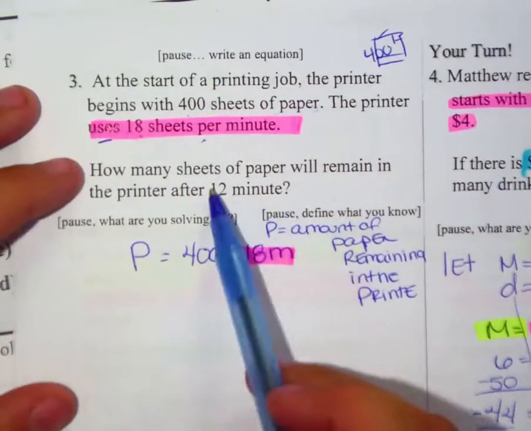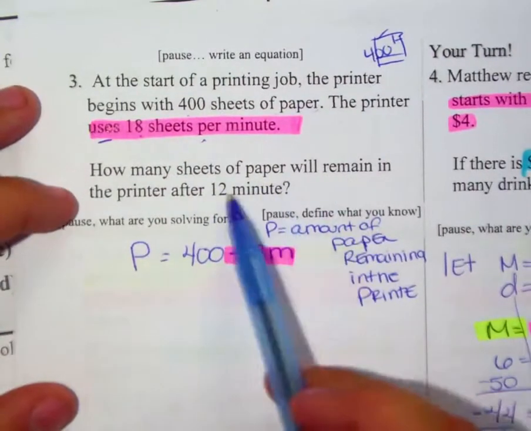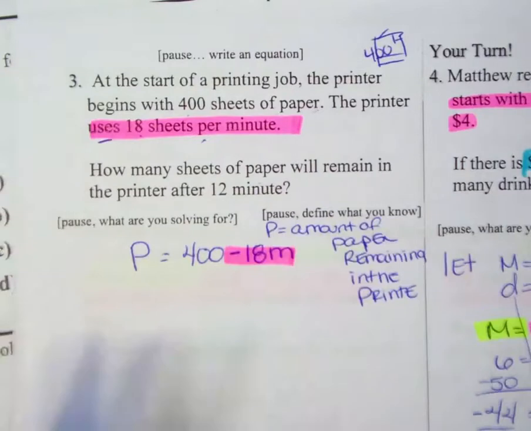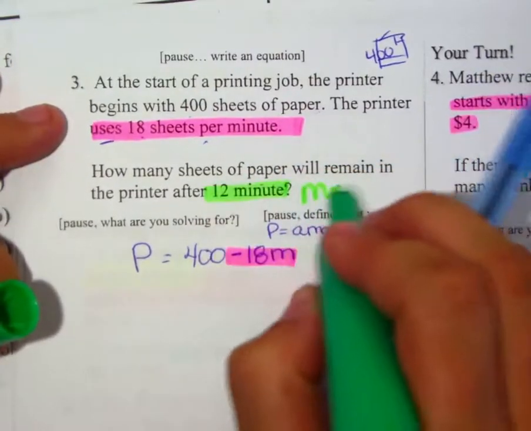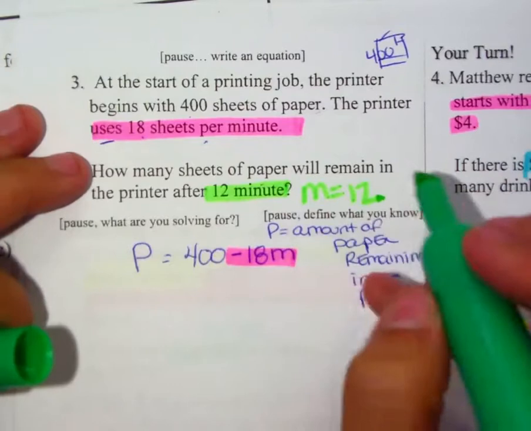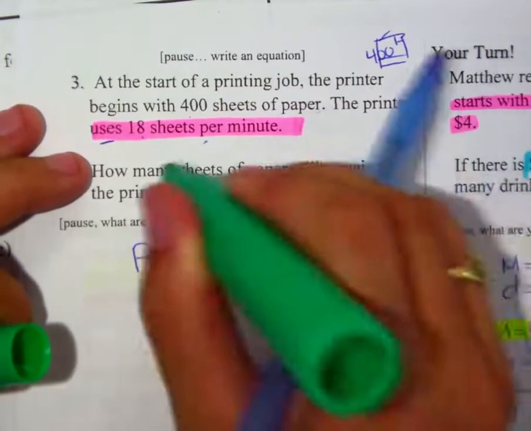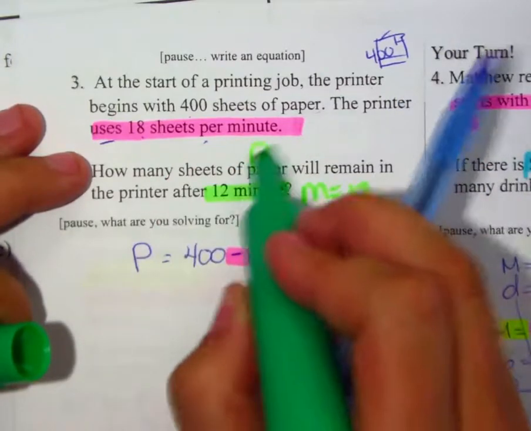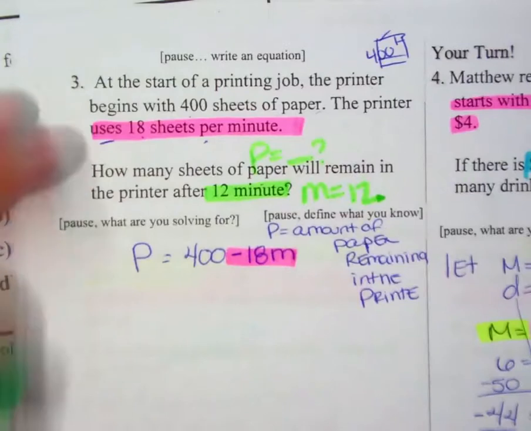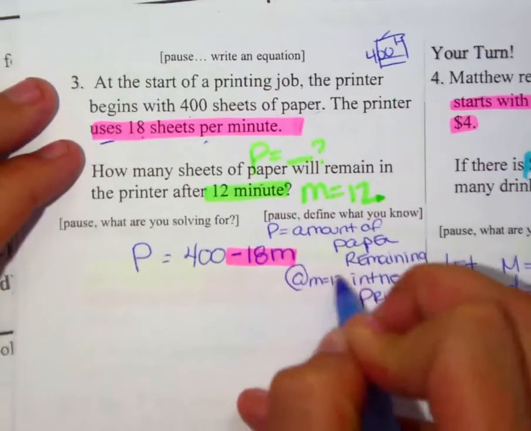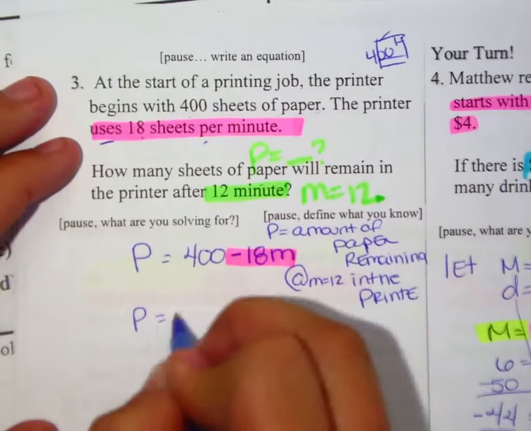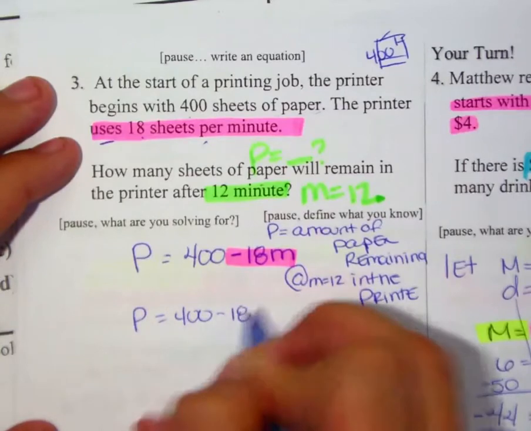How many sheets of paper will remain in the printer after 12 minutes? I'm going to pause. After 12 minutes, that's m equals 12. It's asking me how many sheets of paper, so I know what I'm solving for is P. Let's go ahead and substitute at m equals 12. So P equals 400 minus 18 times 12.